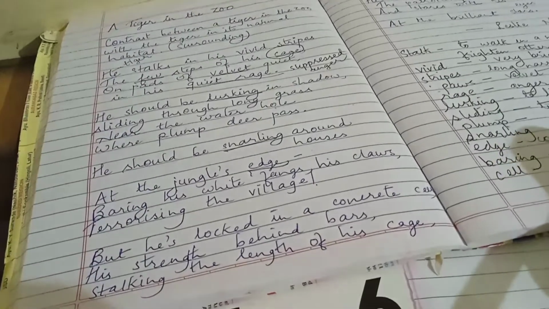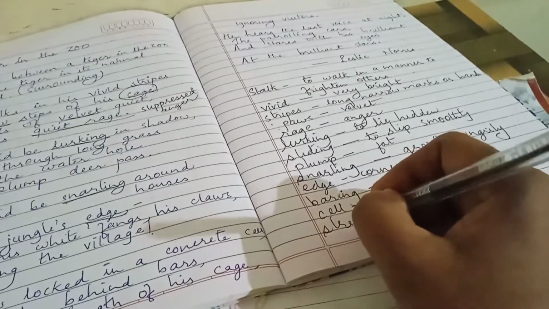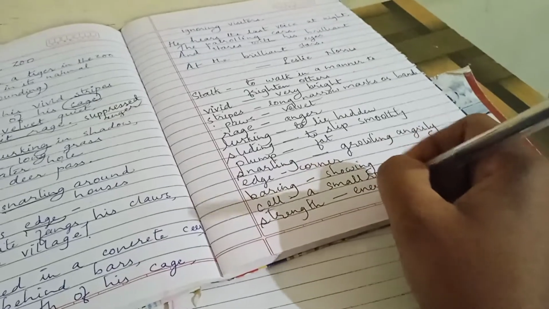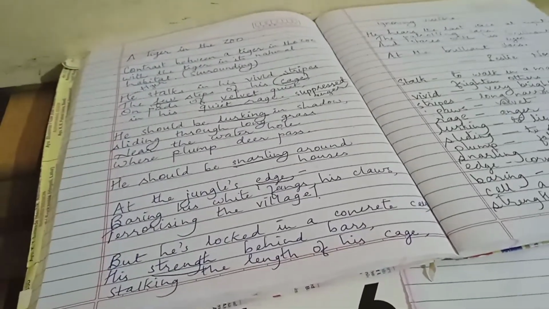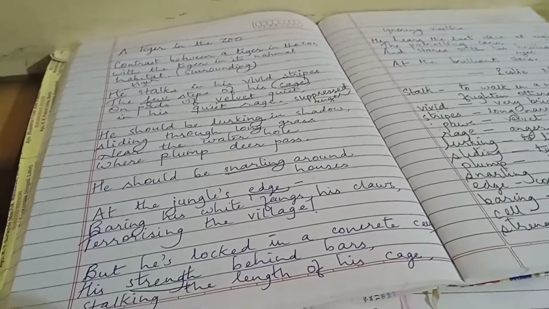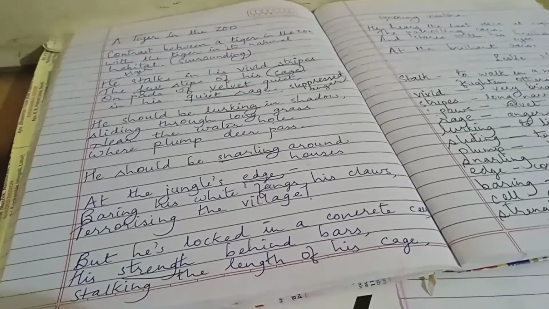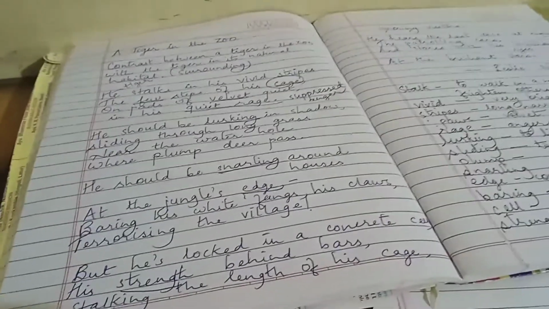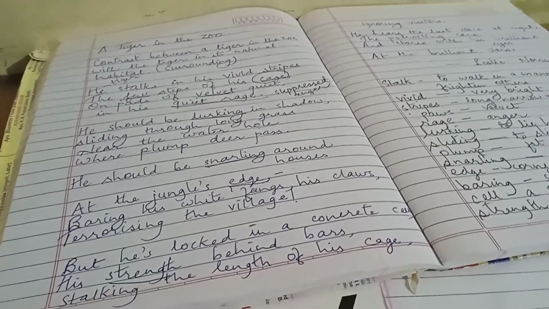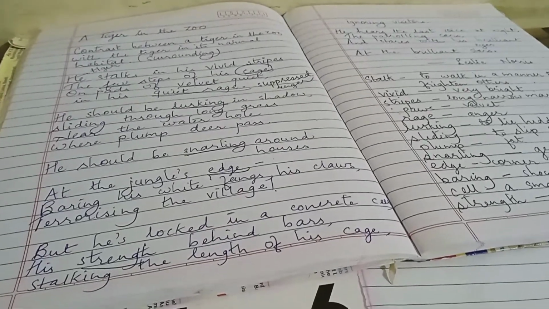His strength behind bars. His strength, his energy is limited inside the cage, inside the bars. Why his strength behind bars? It means his energy is limited. He cannot do anything with his so much energy. He cannot growl. He cannot terrorize. So, his strength behind bars, stalking the length of his cage. The only thing he can do is walk and pace the length of his cage. His strength is limited, being locked inside the cage.